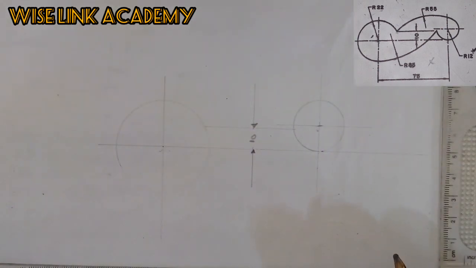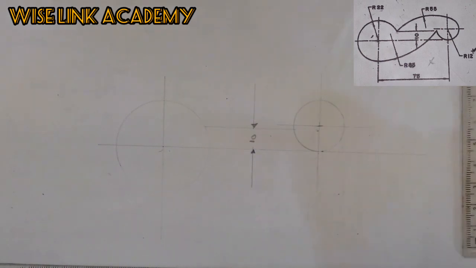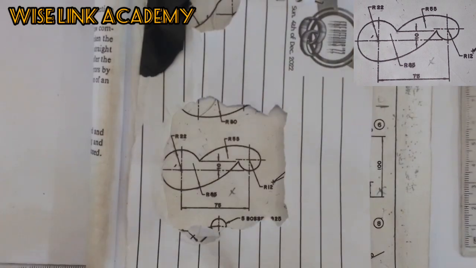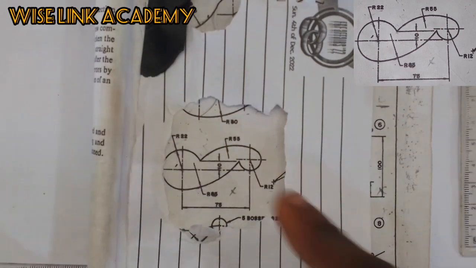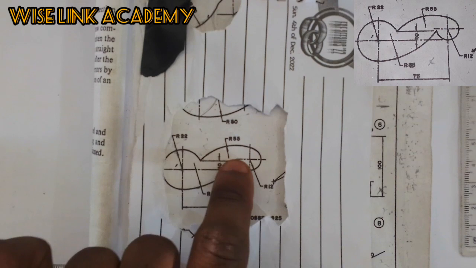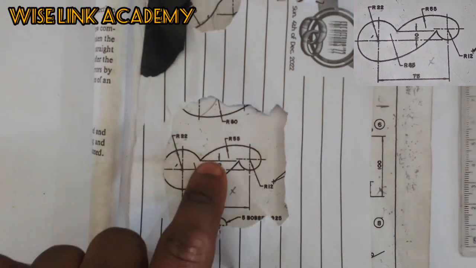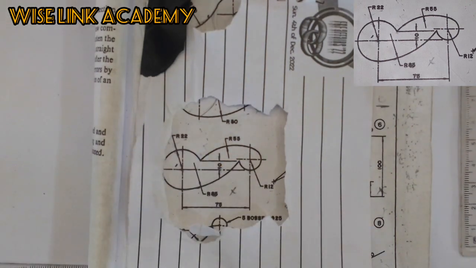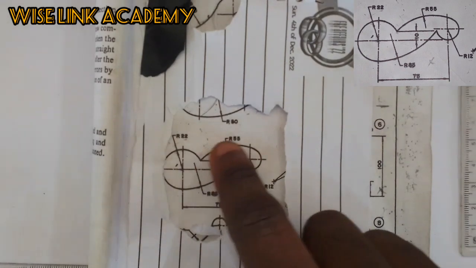So let's proceed. The next thing to do is, let's see what we're having on our hands. We have successfully drawn out this circle and this circle, and we have drawn a line in between these two circles here. Line of 1 centimeter, isn't it? Upward. So the next thing to do is to create this arc, to bring out this arc, isn't it?